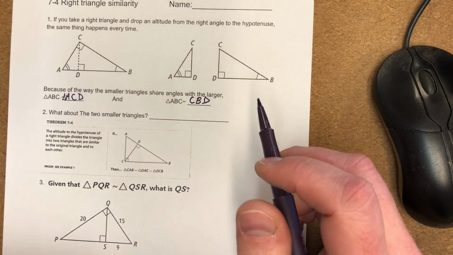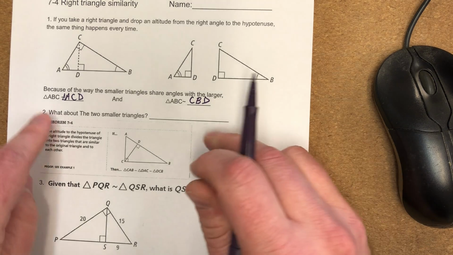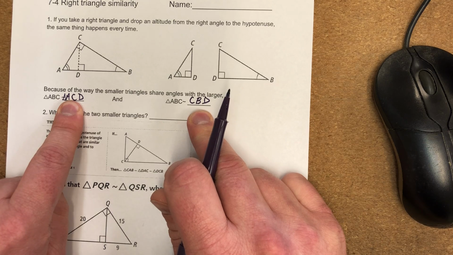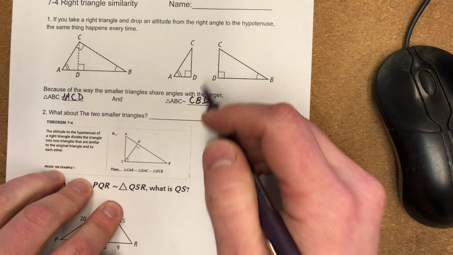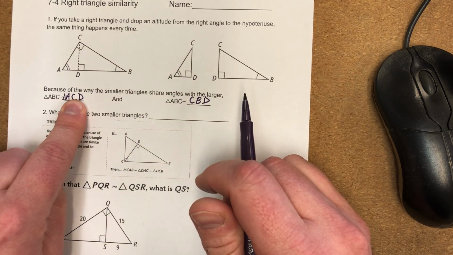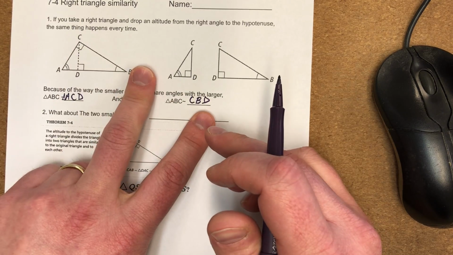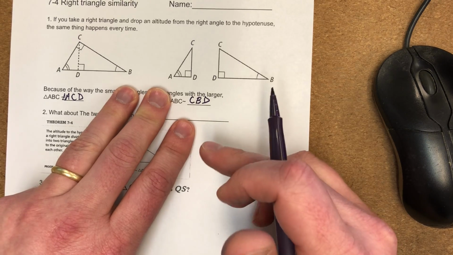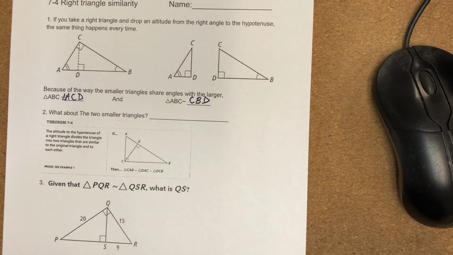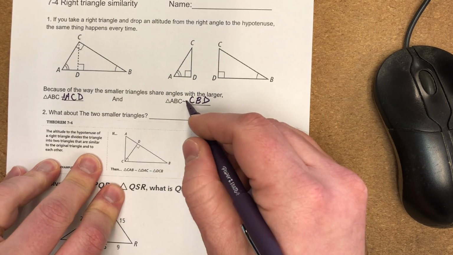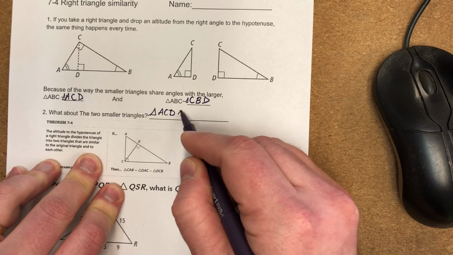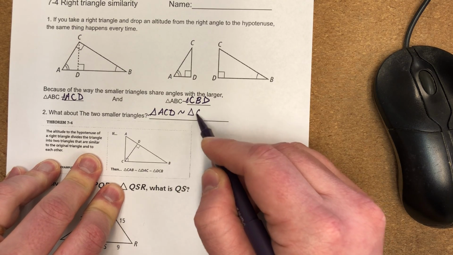But here's the crazy thing. Since triangle ABC is similar to both of those, because it shares two angles with each. Remember, if it shares two angles, it does share the third angle. We just don't call it that. We don't say it's triple A similarity, we say it's double A similarity. But because of that, we can say triangle ACD is similar to triangle CBD.